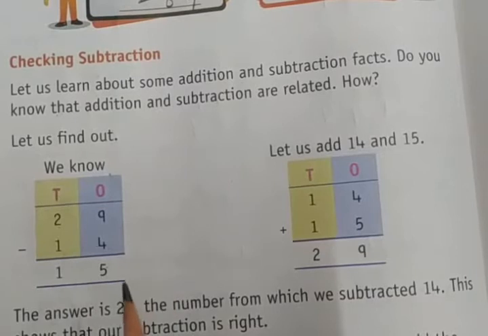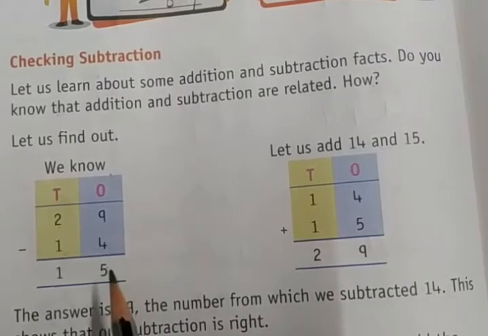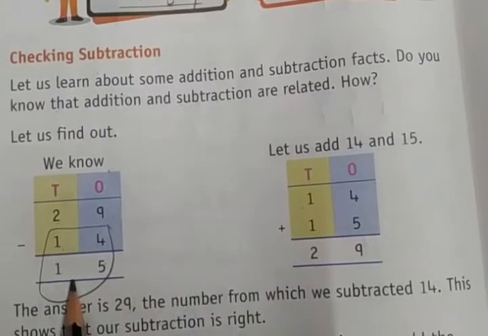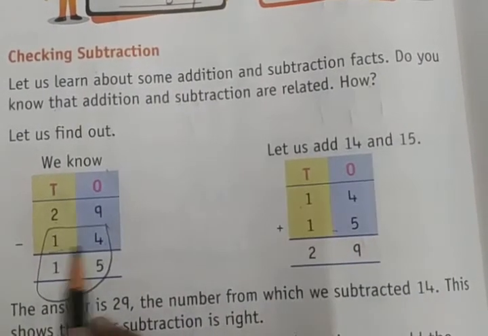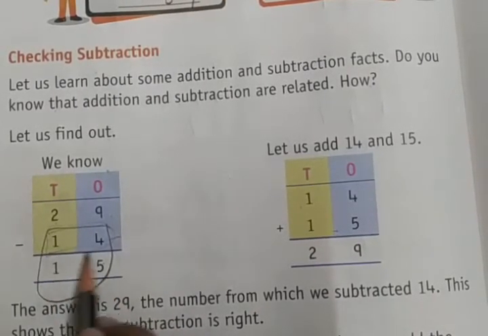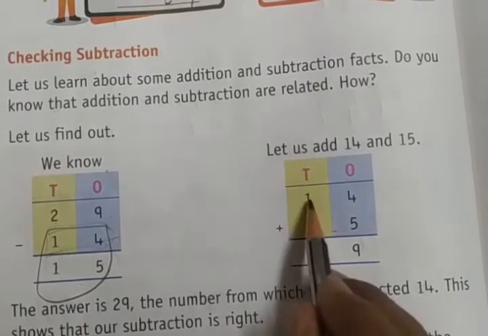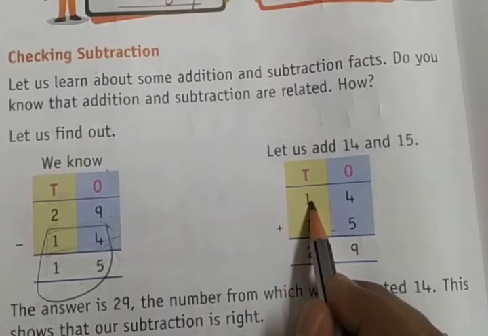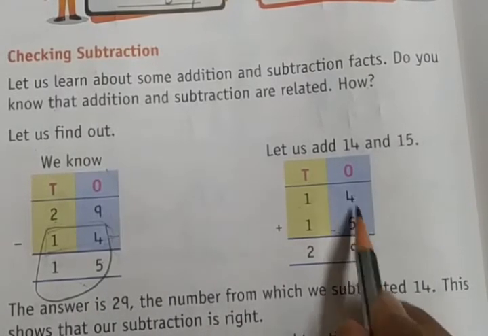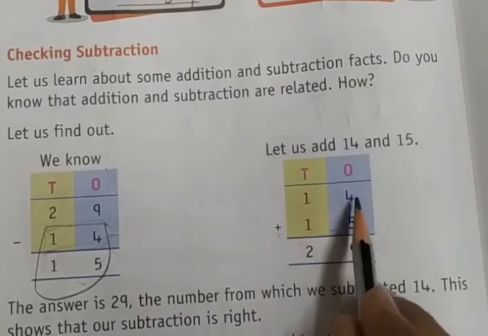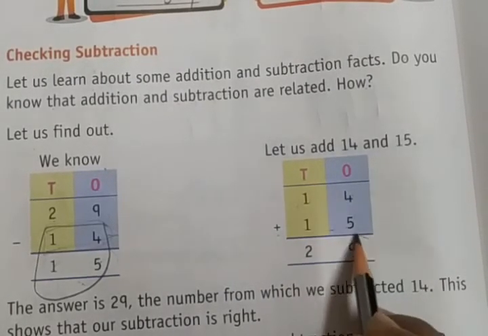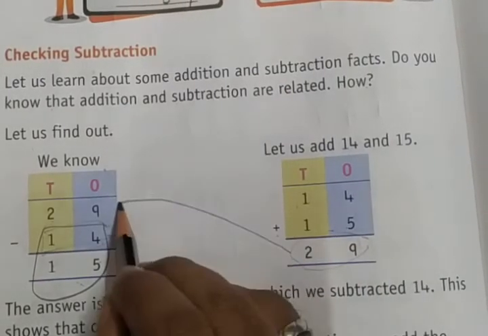So what happens, if you add these together, 14 and 15, this below row and this answer, both together you place it here, 14 and 15 here. If we add both these things, it's not subtraction, this is addition. 4 plus 5 is 9, 1 plus 1 is 2. You are going to get this answer.